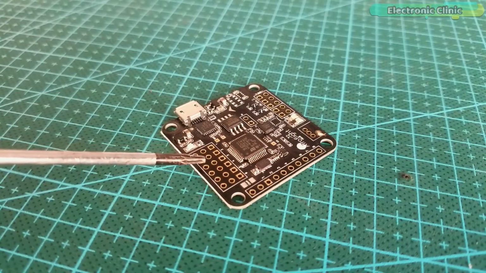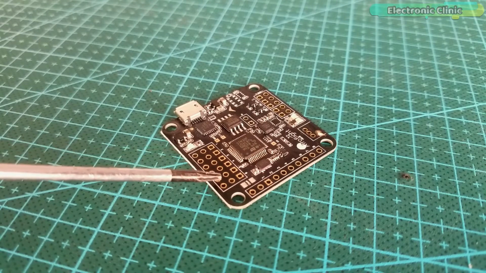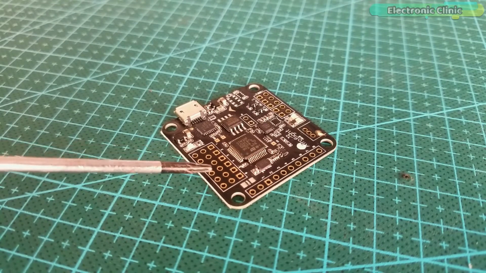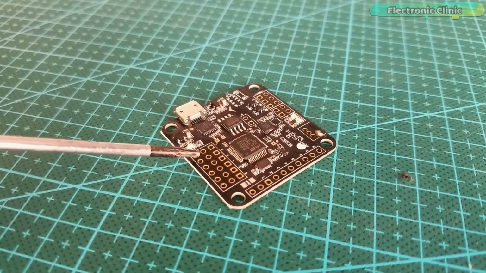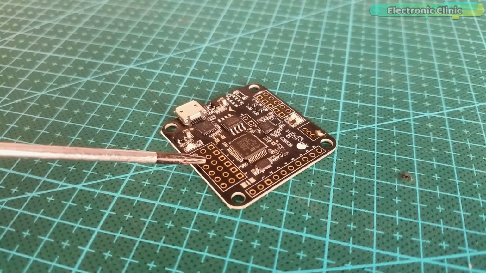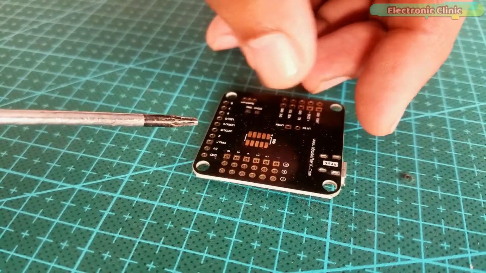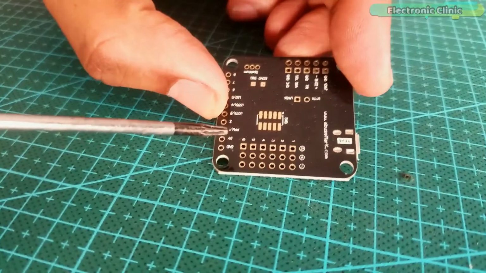Next you can see we have these 3 rows of headers, and this is where we connect our brushless motors using ESCs, electronic speed controllers. You can connect a maximum of 6 motors, but as I'm making a quadcopter, I will only connect 4 motors. On the back side all the headers are clearly labeled.